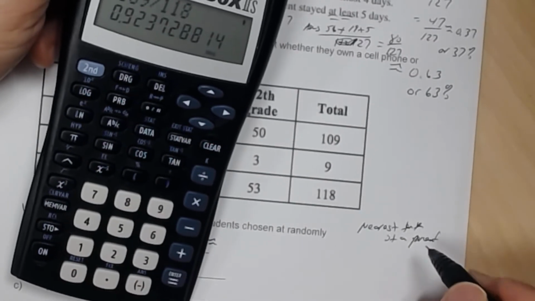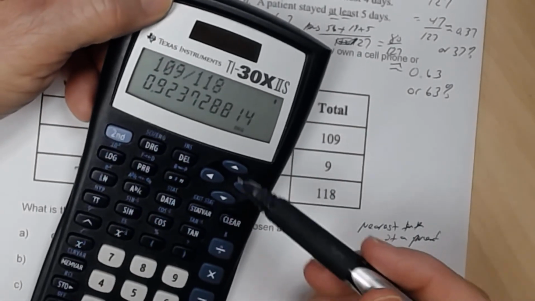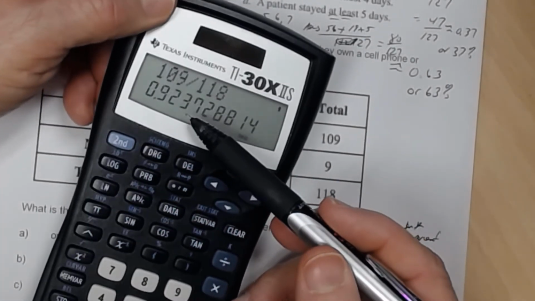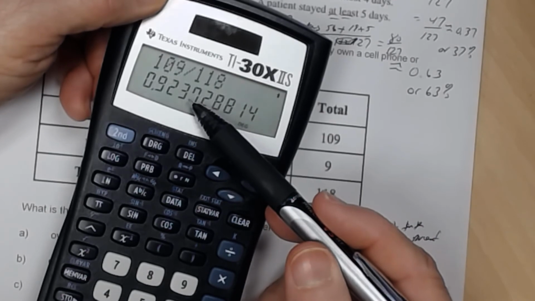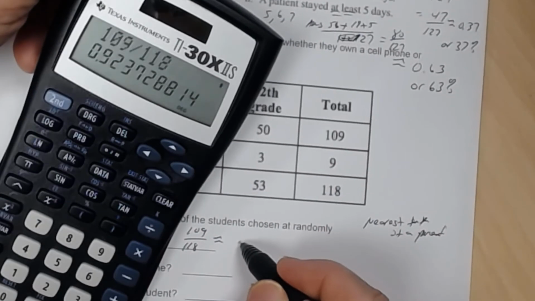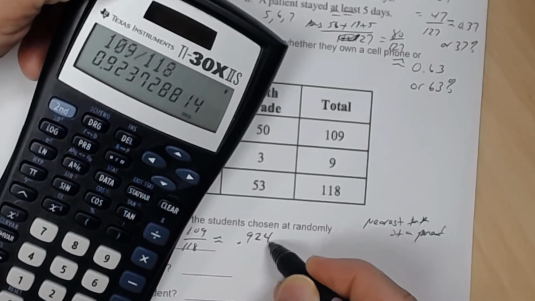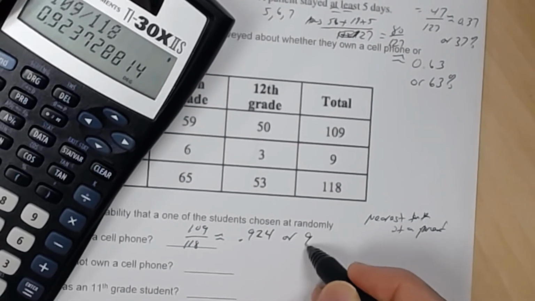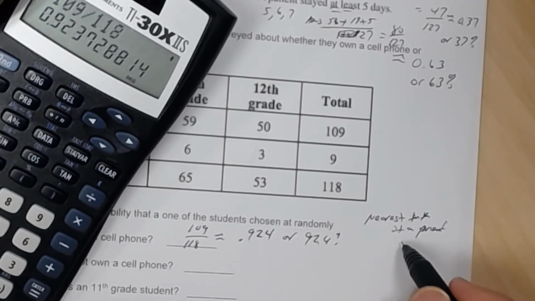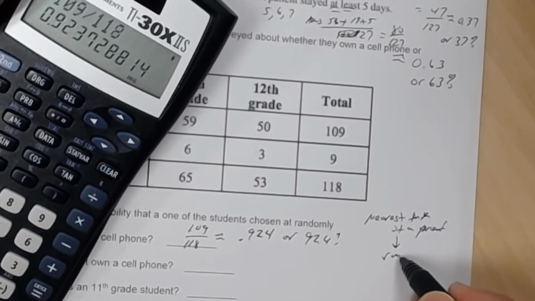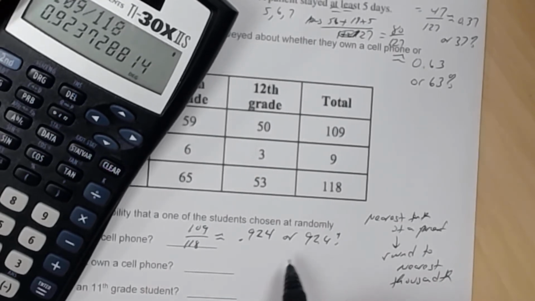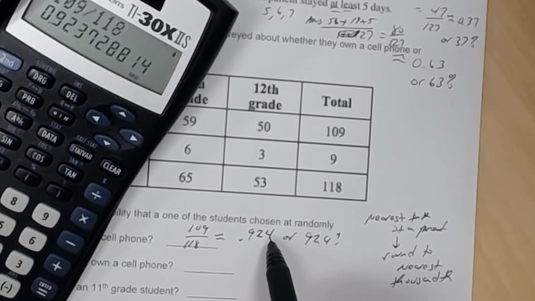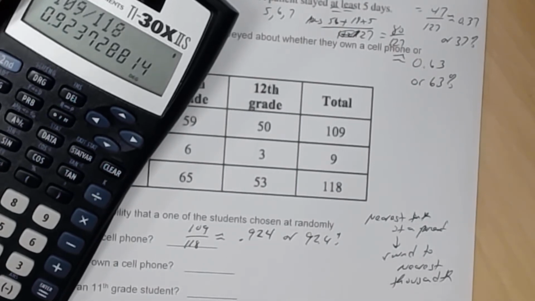So if they do, you've got to remember what we did in a previous lesson. So nearest tenth of a percent means you've got to go all the way to the thousandths place. And so that's this right here. So since this is 5 or bigger, this becomes a 4. So this would be 0.924 or 92.4%. So what you've got to do first is round to the nearest thousandth. Okay, round to the nearest thousandth. All right, and then this is a tenth, hundredth, thousandth. So that's the thousandths place, and then you change it to a percent.